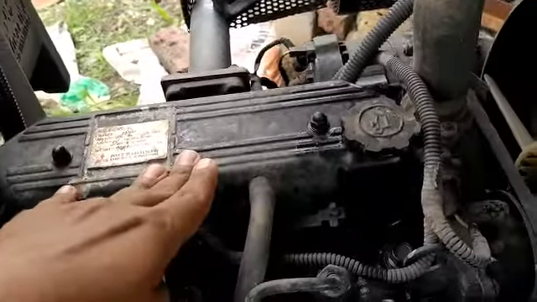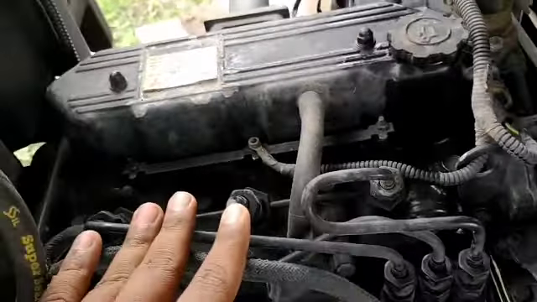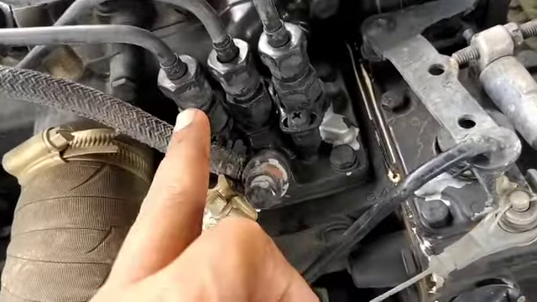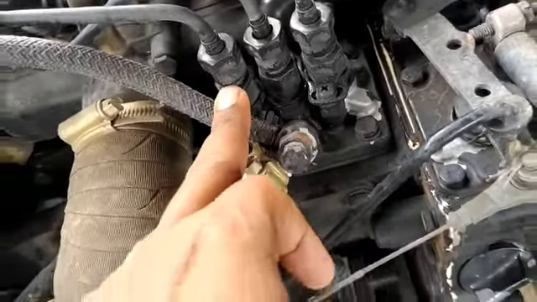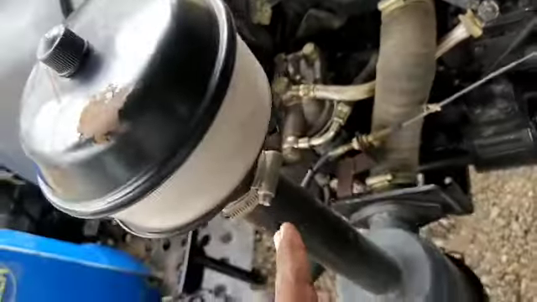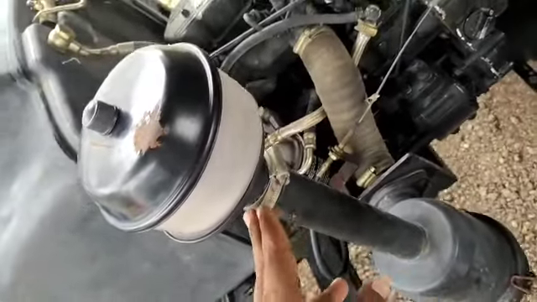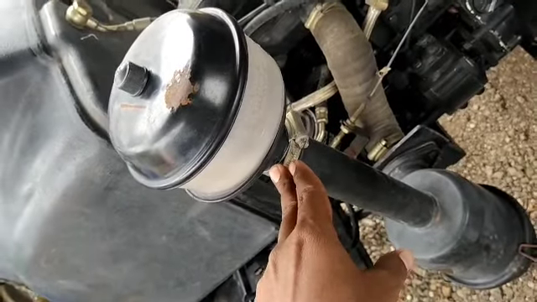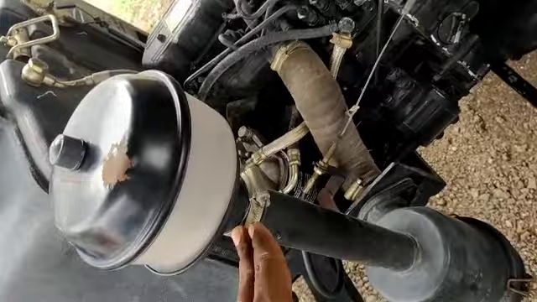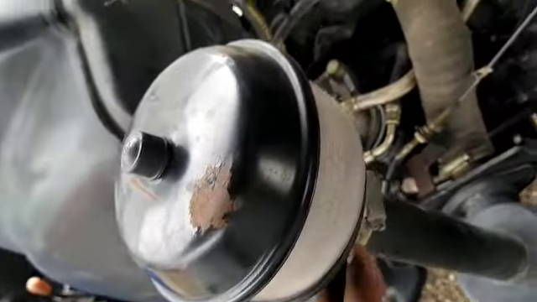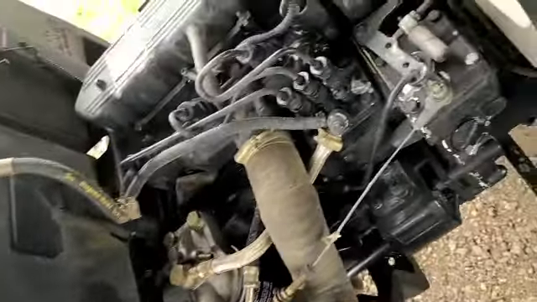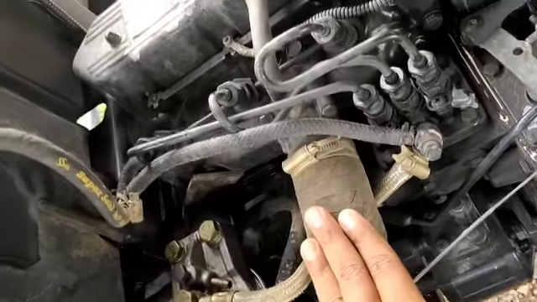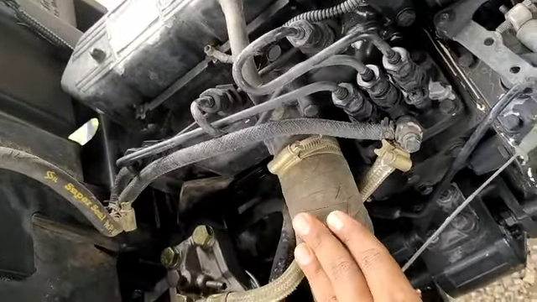This is the head of the engine. Then these are the fuel injectors. And this part is called the FIP, that is, the fuel injection pump. This is the air cleaner. Most tractors have an oil bath type air cleaner. It cleans the air before it enters the inlet manifold. This part is called the inlet manifold of the tractor engine.